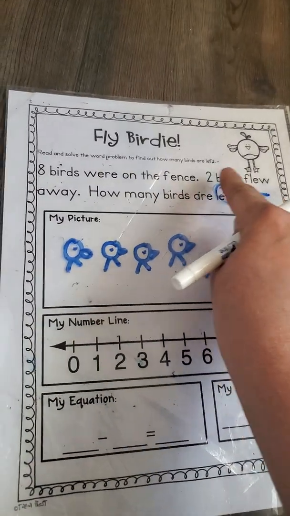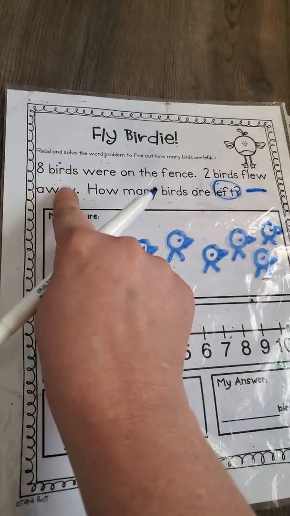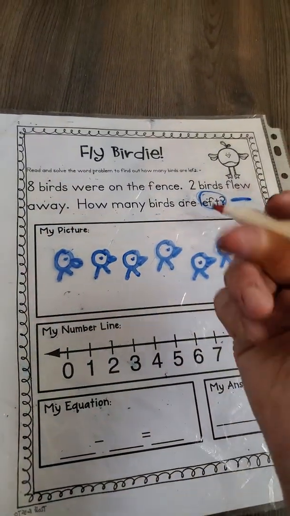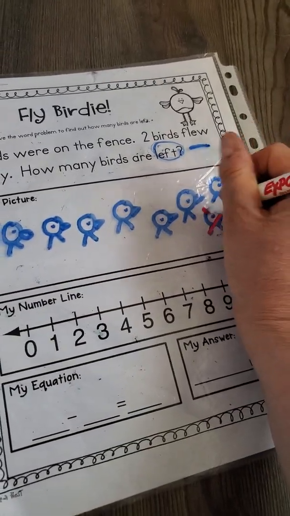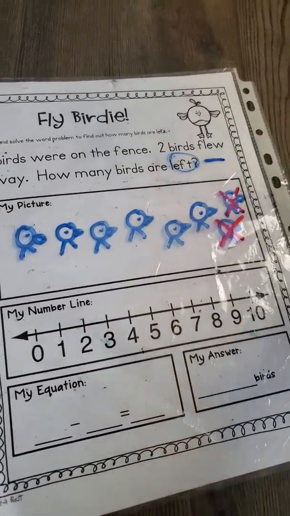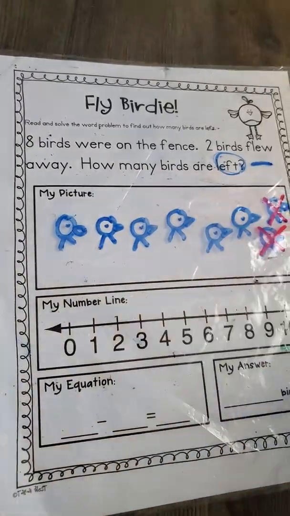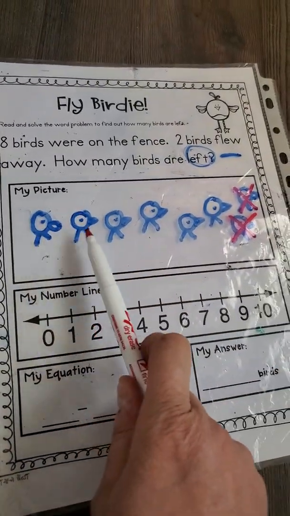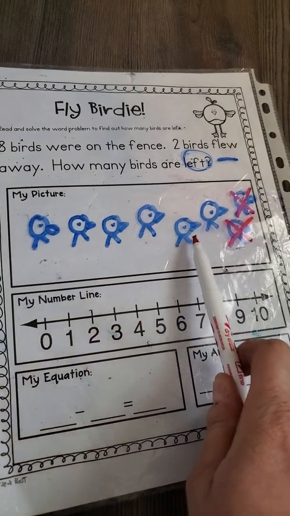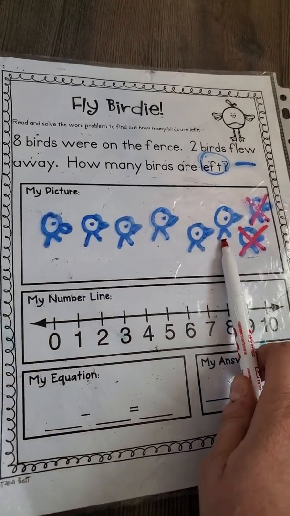All right, 2 birds flew away. That means we're going to cross off 2 of them, okay? And it doesn't matter what 2 you cross off, as long as you only cross off 2. So here's 1, here's 2. All right, how many birds are left? Let's count how many birds are left. 1, 2, 3, 4, 5, 6. There are 6 left, okay?